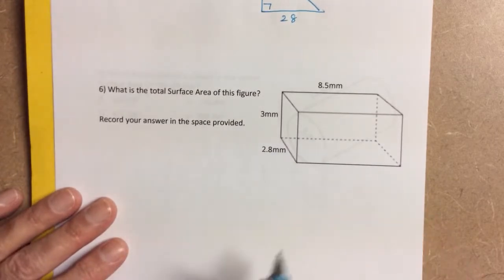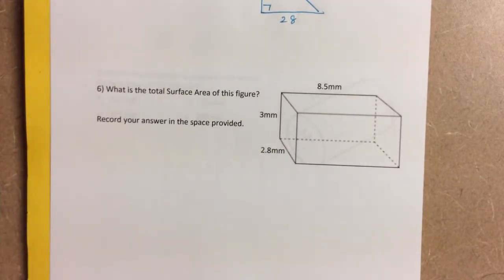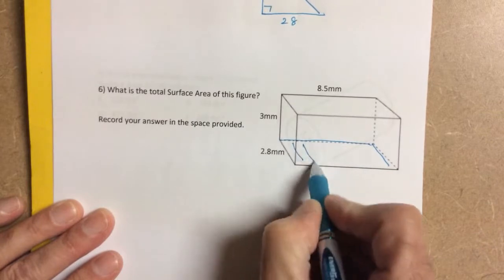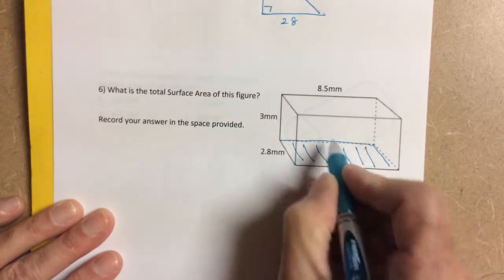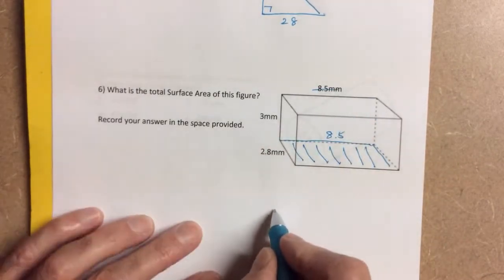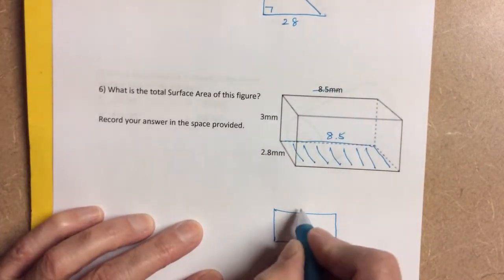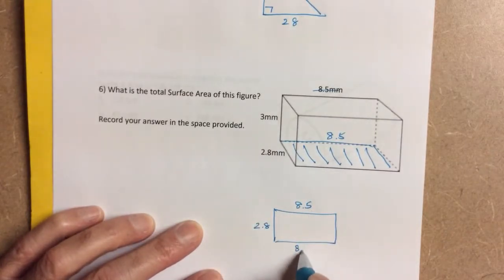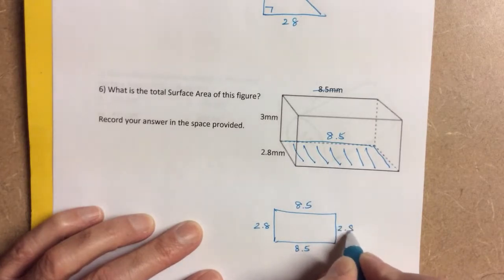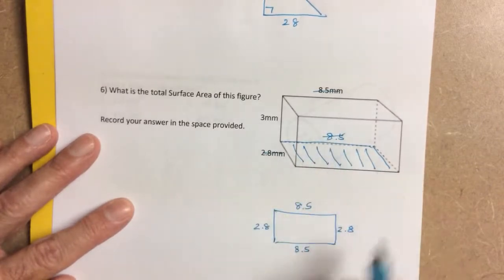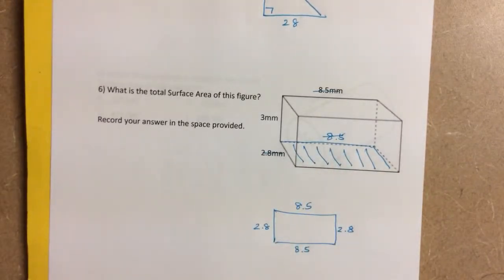Number 6, total surface area. Again, it doesn't matter which two numbers you use for the base. You'd use the third number for the height. I'm going to go ahead and use the bottom. And so I'll need this 8.5. Here is the base. If you redraw it, you're going to find you make less mistakes. We're using these numbers, so I'm going to cross those out.